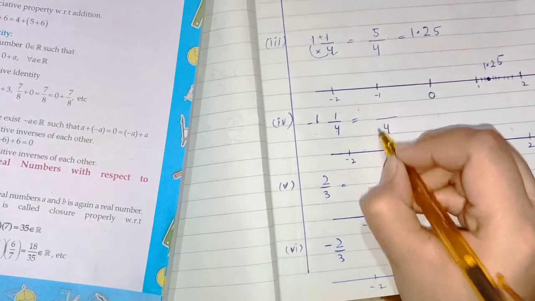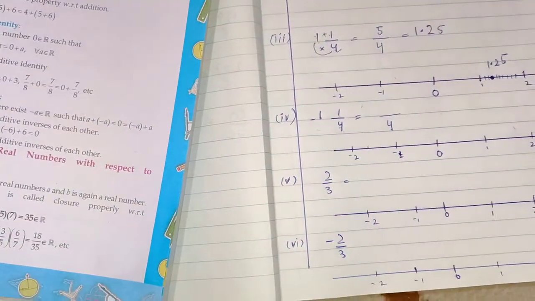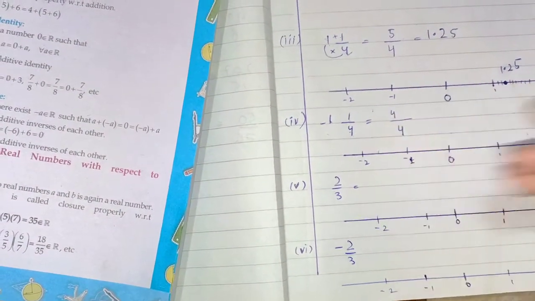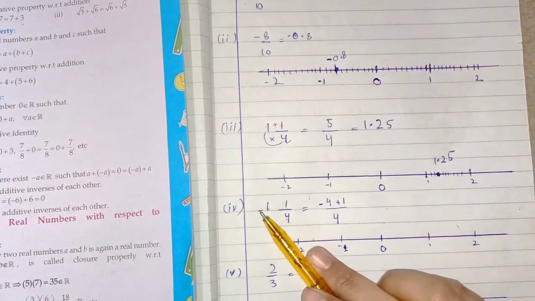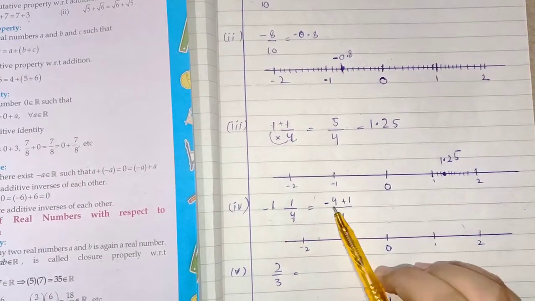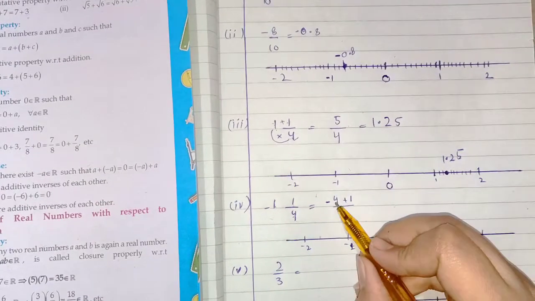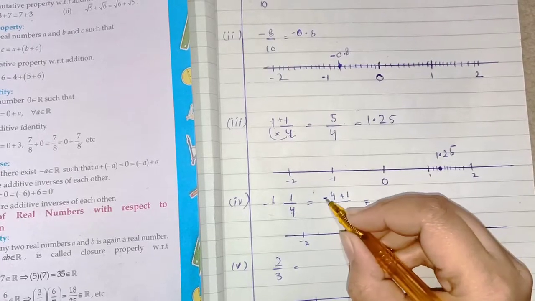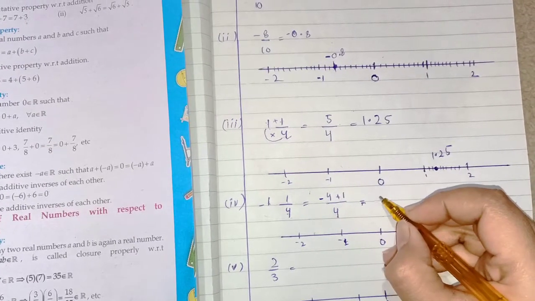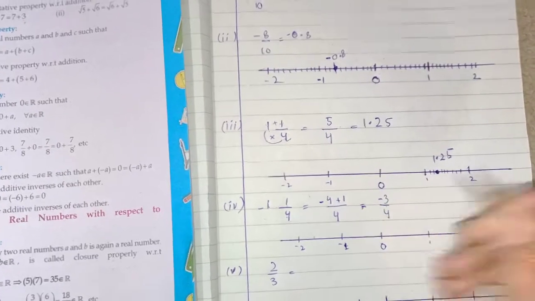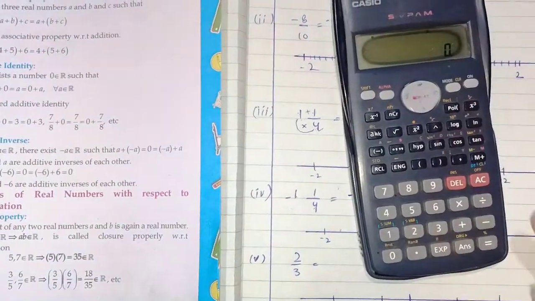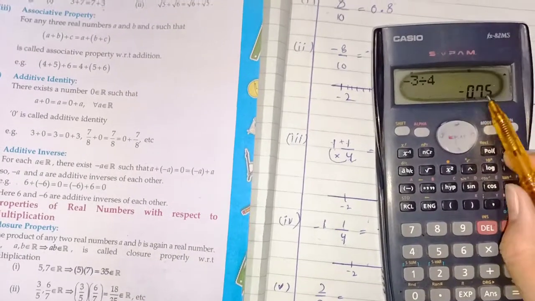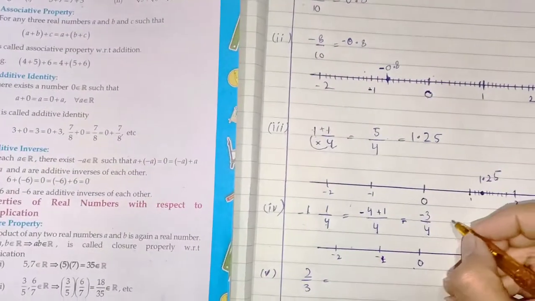The denominator will remain the same, and then we have 4 ones are 4, but we have the minus here, so the 4 is minus and then 1 plus. So minus 4 plus 1, we have minus 3 divided by 4. Now we have to solve this in the decimal form. Minus 3 divided by 4 is minus 0.75.